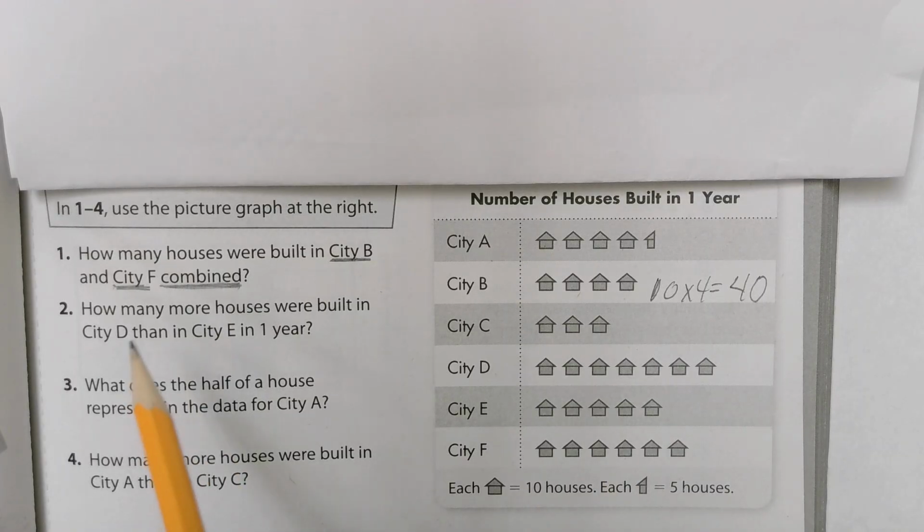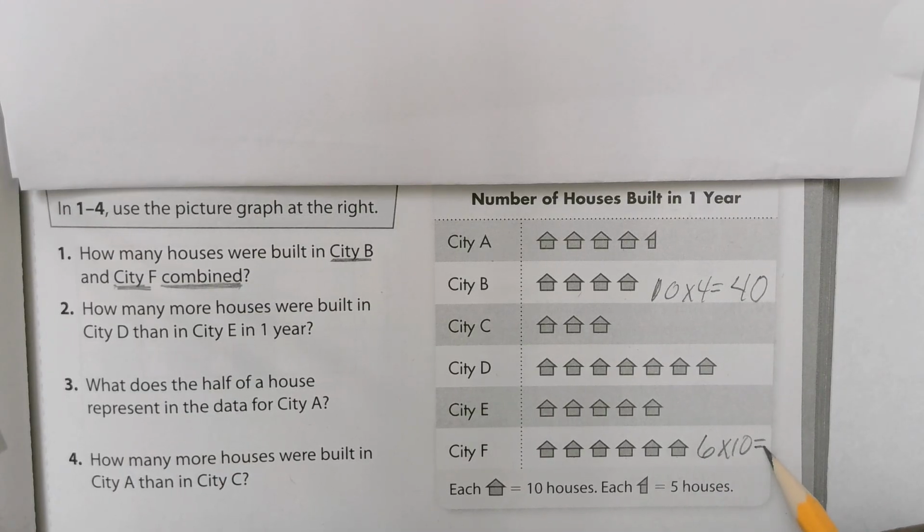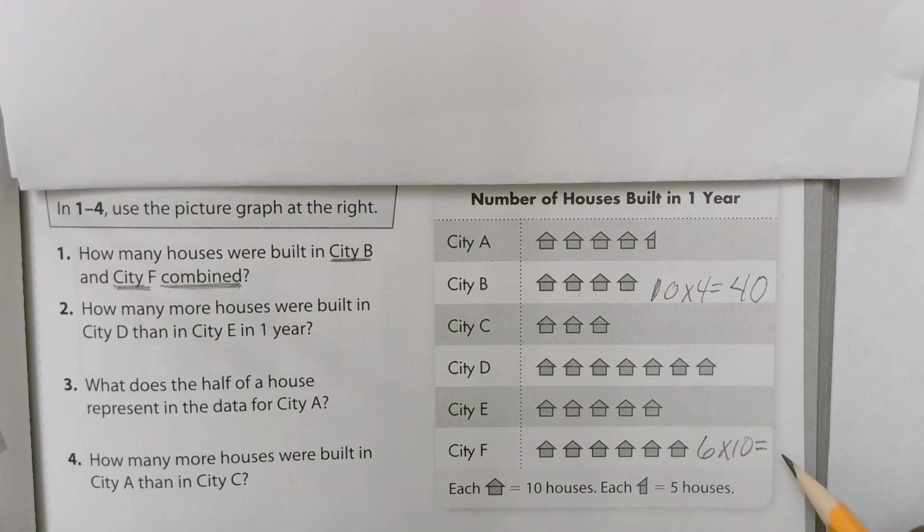Also, let's go to city F. City F has 1, 2, 3, 4, 5, 6. So this is 6 times 10. 6 times 10 is, skip count by 10s again: 10, 20, 30, 40, 50, 60.